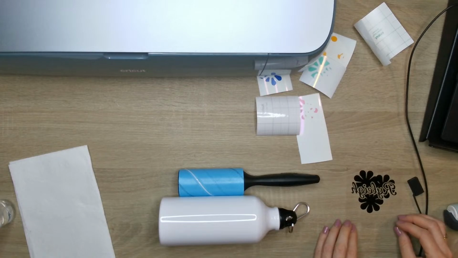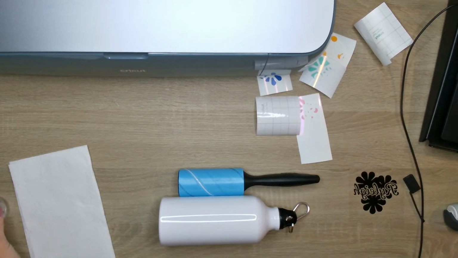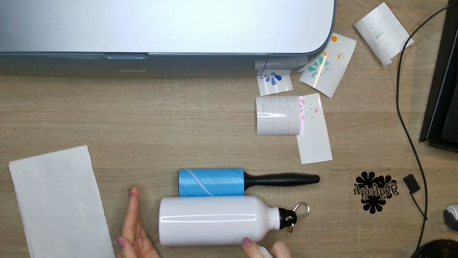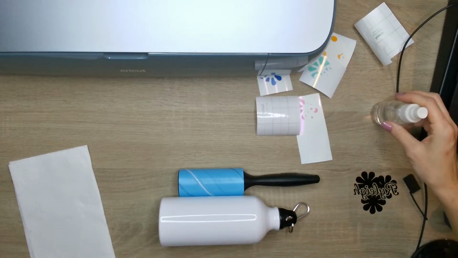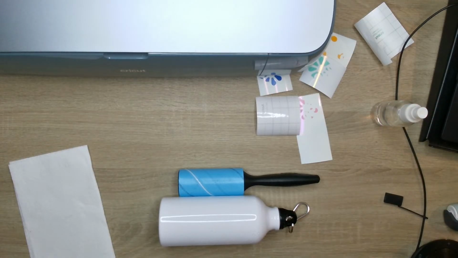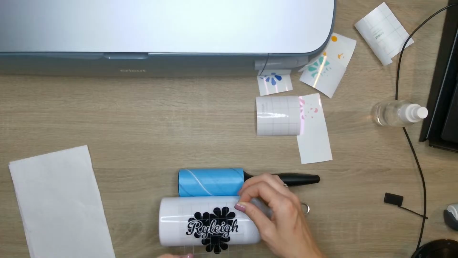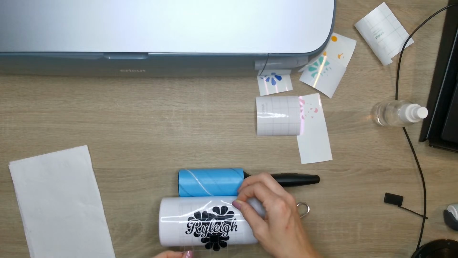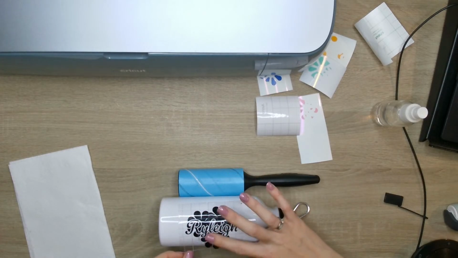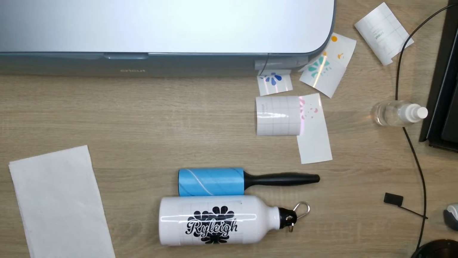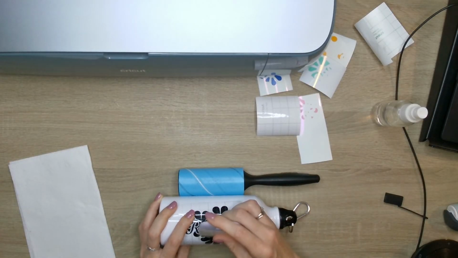Okay, so now we're going to be doing the wet method. So with the wet method, what you're going to do is take your solution that you have mixed, and spray your item. You obviously don't want to spray too much, but what this is going to do is give you a little bit of, what do we call it, like a barrier that's going to stop your vinyl from immediately sticking, and you will be able to maneuver it if you have to, and then you will be able to get the bubbles out.